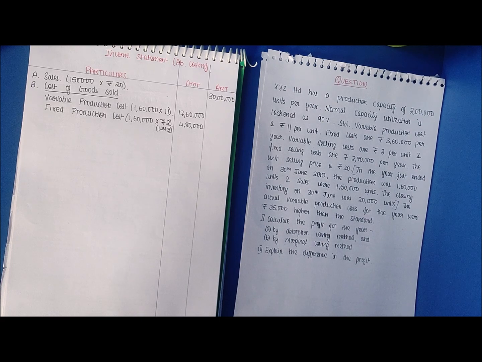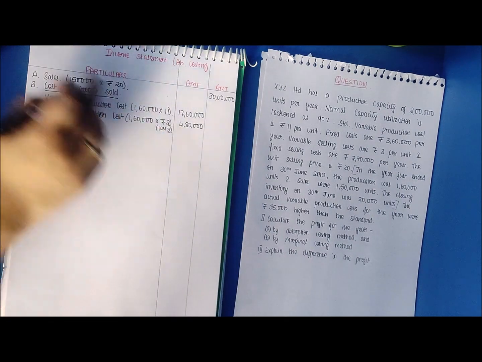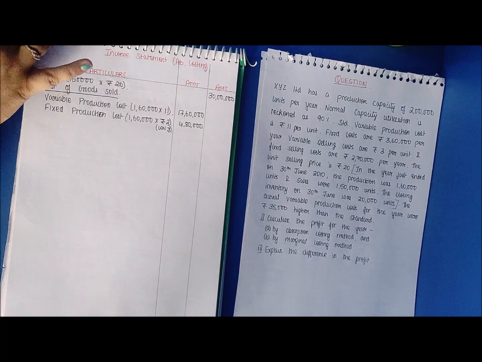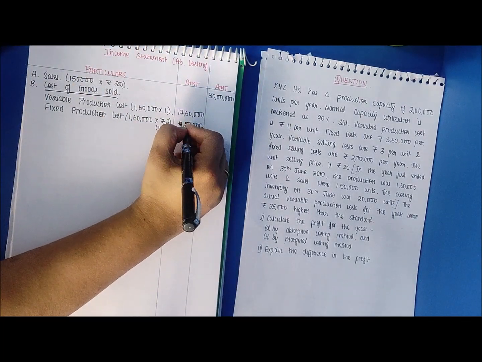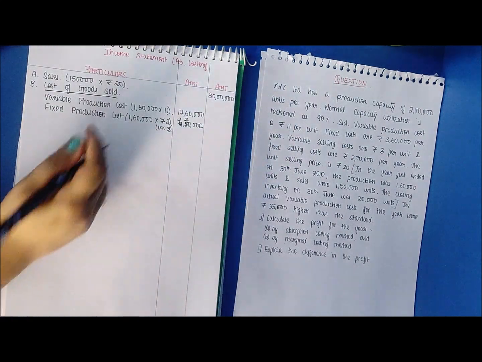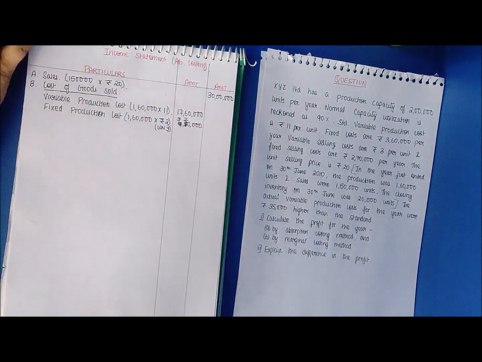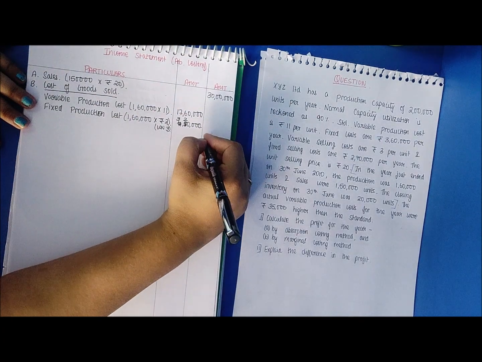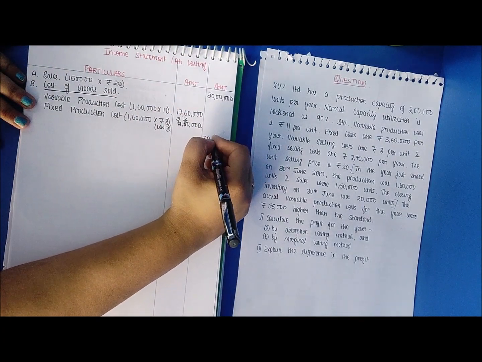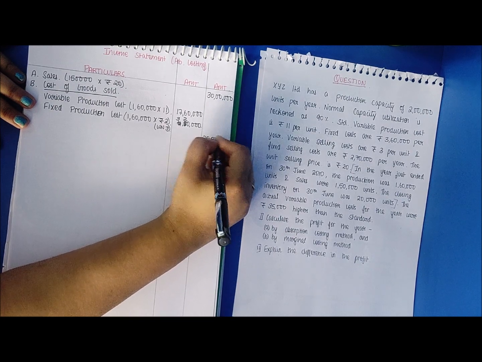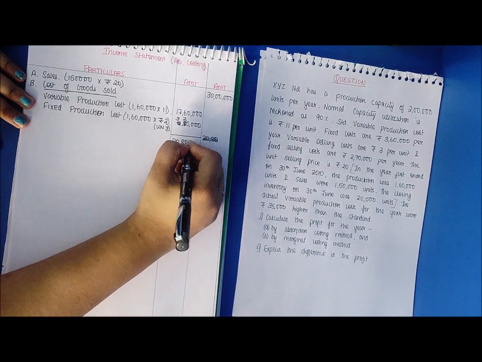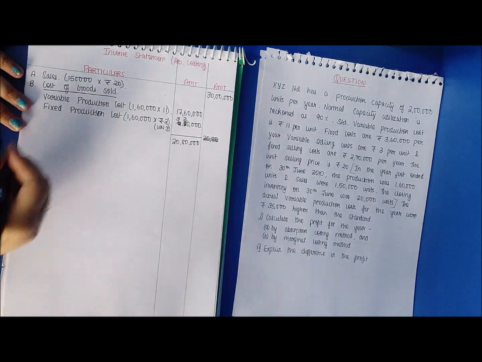Now what we get here is, sorry, it is into 2. So 1,60,000 into 2, not 3. So that would be 3,20,000. So what I get here is 17,60,000 plus 3,20,000. That would be 20,80,000. You can write it in the inner column itself. 20,80,000.